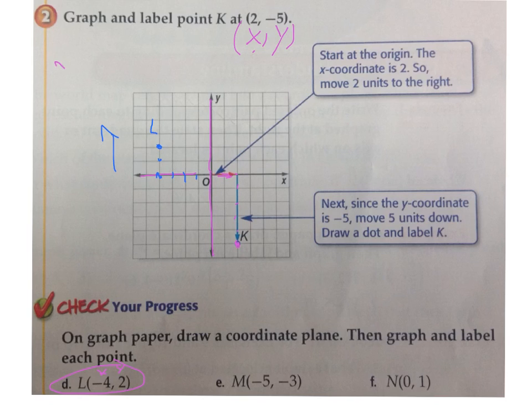Okay? So if I looked at letter F, 0, 1. So X, Y. So on the X-axis, it's going to be 0. So I stay just right there. I don't move. And on my Y-axis, I move +1. So that's going to go right there. Sorry, it's hard to write with the stylus. And then that's Y right there.